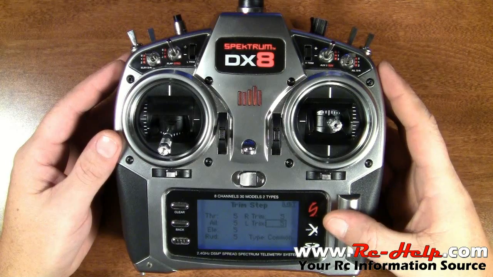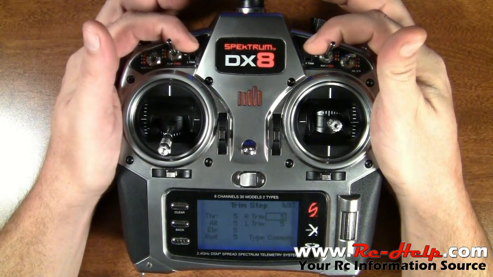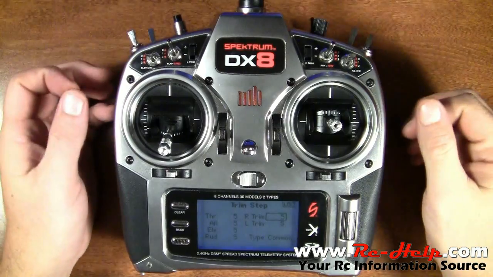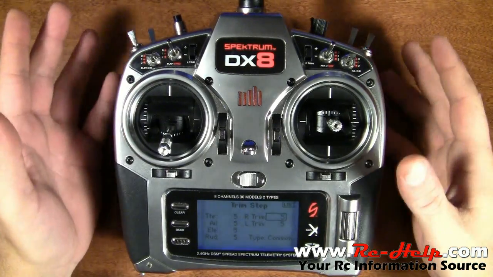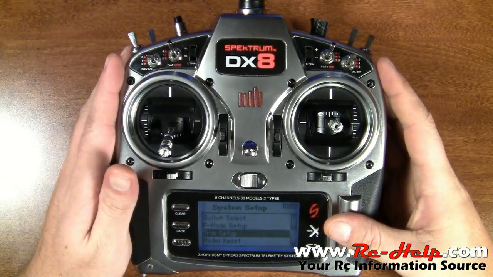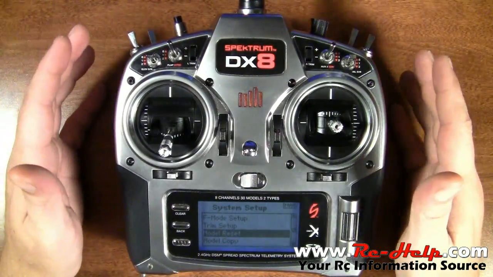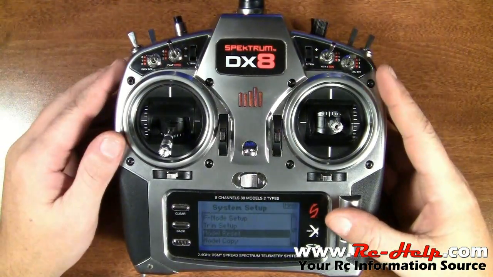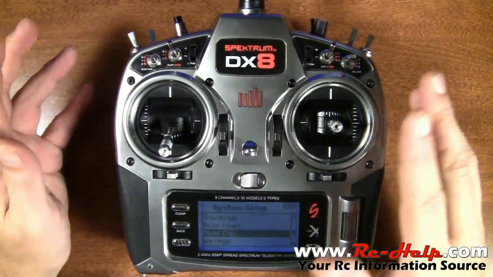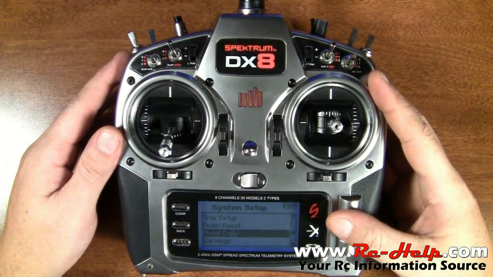Now your right trim and left trim, it's the exact same thing as these over here, but it's for whenever you put something on your right and left trim buttons. And like I said, we'll get into that a little bit later. Click back. Model reset will do just that. It'll reset your model to the basic settings that we're having to change now. Model copy, if you want to see that, watch the airplane video and it's in there.